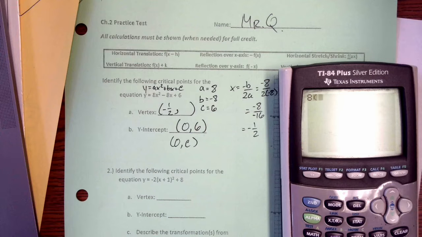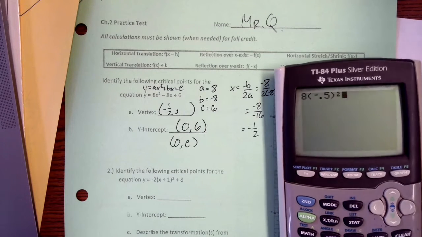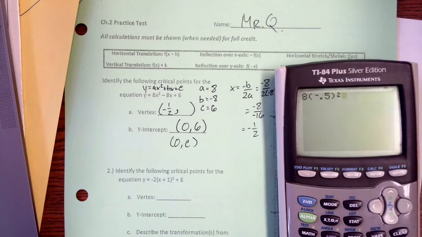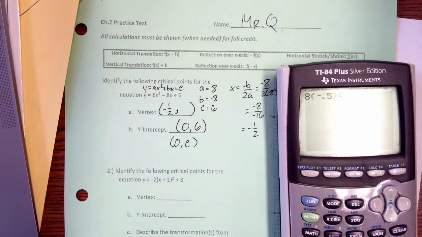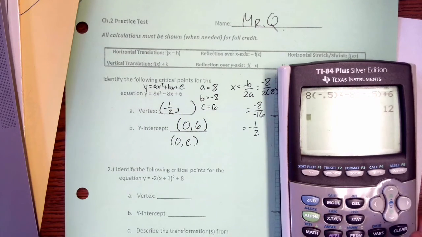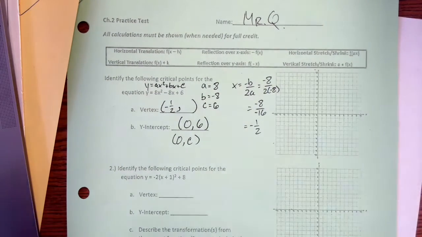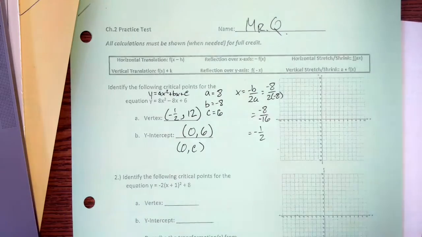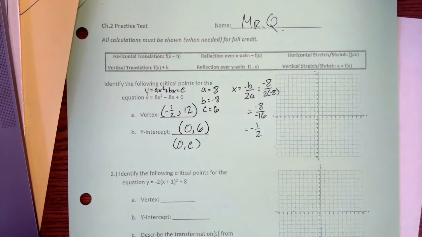So y equals 8 times negative 1/2 squared. Make sure you put that inside the parentheses so that the negative gets squared as well. Minus 8 times negative 1/2 plus 6. And vertex is going to be at negative 1/2, 12. Which is off of our graph.